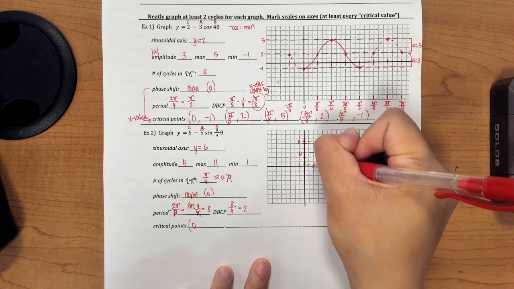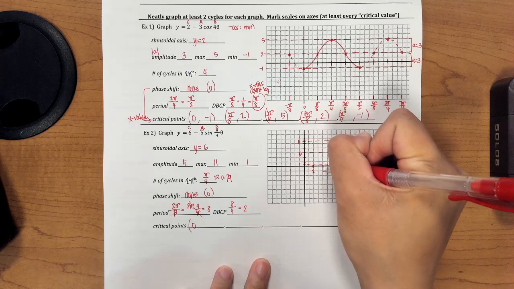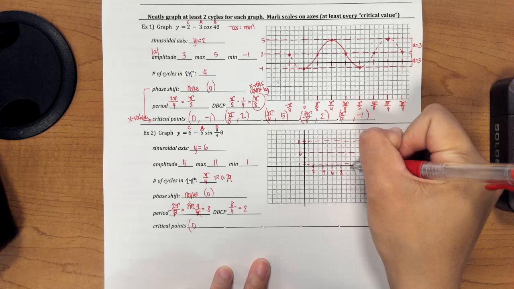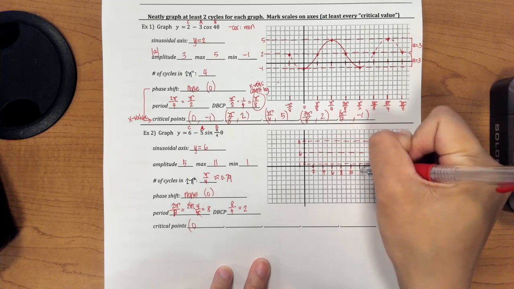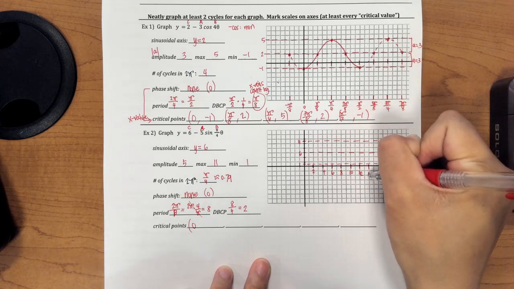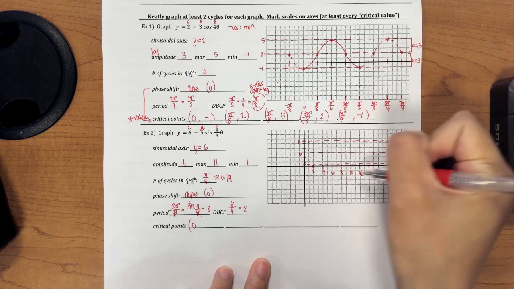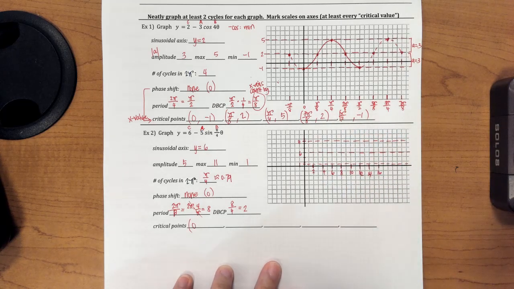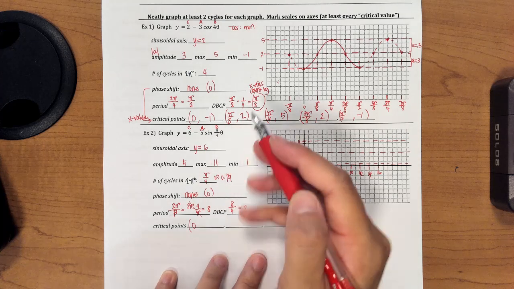So we're going to count by 2's. 2, 4, 6, 8, and we'll go 10, 12, 14, 16. I think that's enough. 1, 2, 3, 4, 5, 6, 7, 8 pieces. Perfect. Okay, so we have a negative sign. Sine starts at midline.